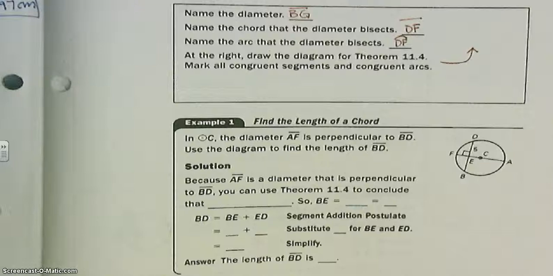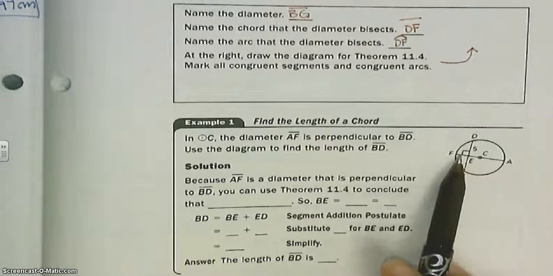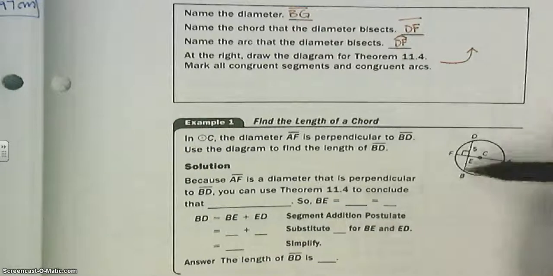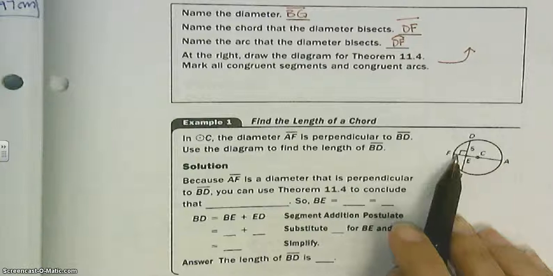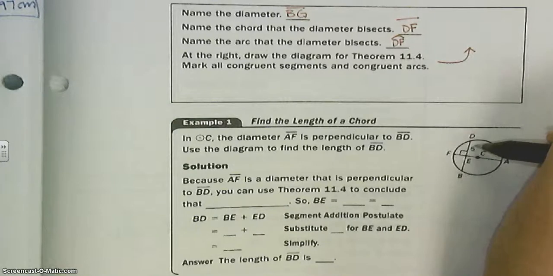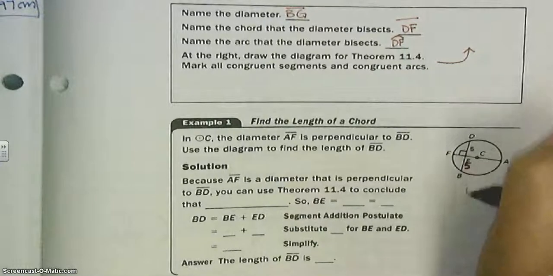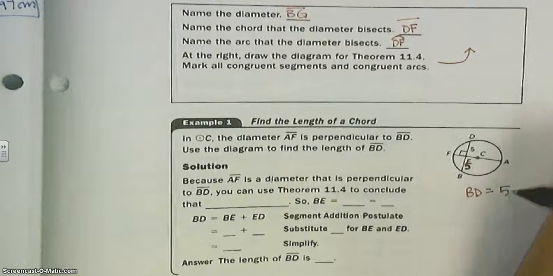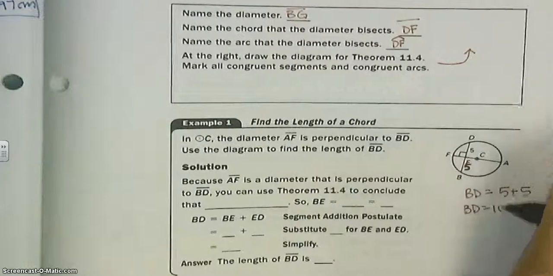So in circle C, the diameter, AF, is perpendicular to BD. So find the length of BD. Well, so we know it's perpendicular, it's a diameter, so it's cutting this chord in half. So if this is 5, then this half must be 5. So what does it want from us? Let's find the length of BD. That means BD is 5 plus 5. BD is 10.